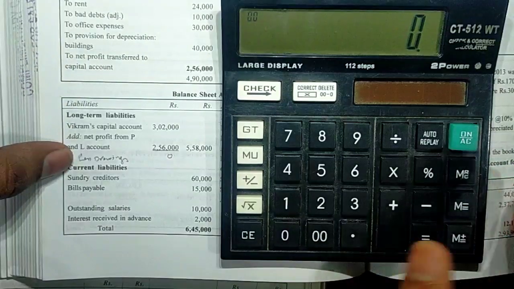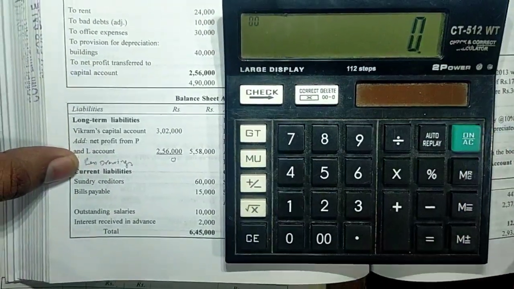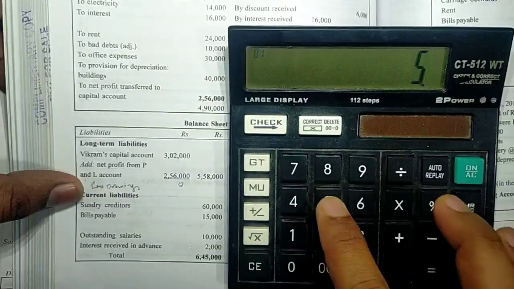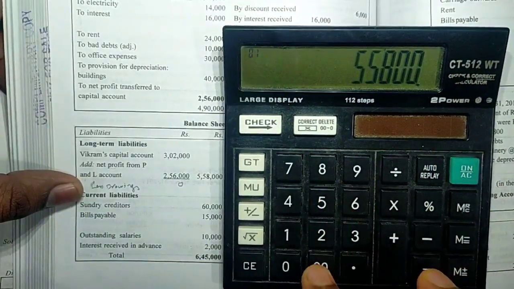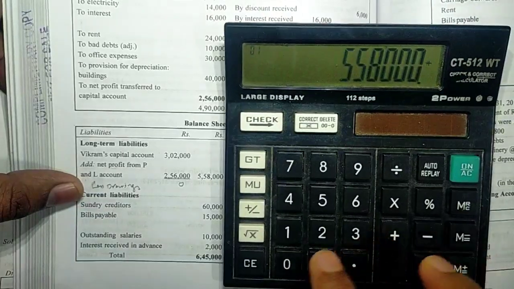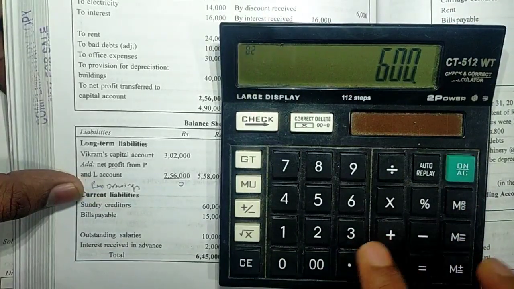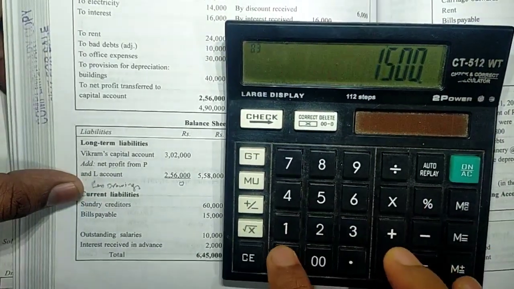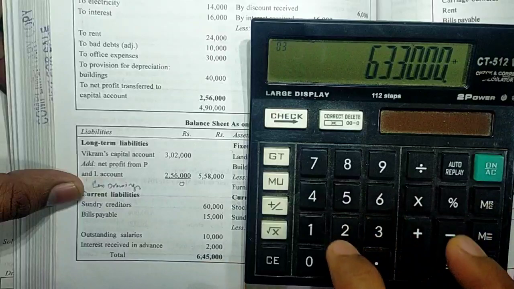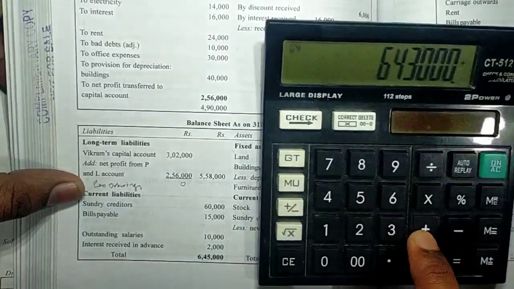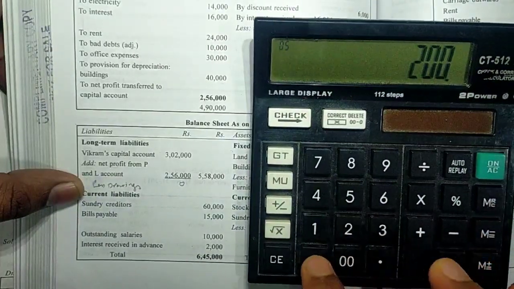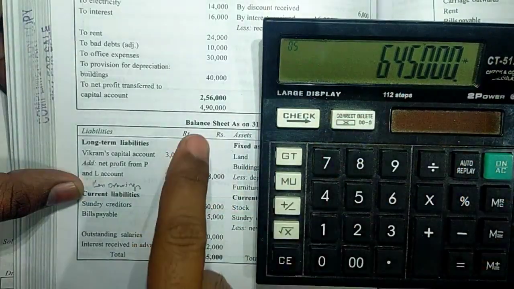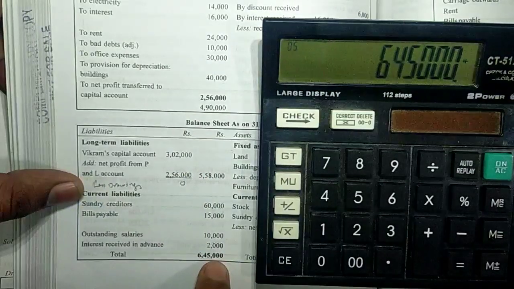First we'll calculate the liability side: 5 lakh, 58,000, then 60,000, then 15,000, then 10,000, then 2,000. It has become 6 lakh 45,000. This is the liability side, 6 lakhs 45,000.